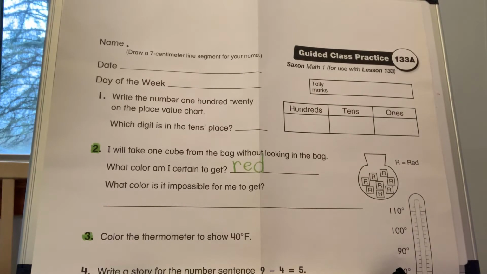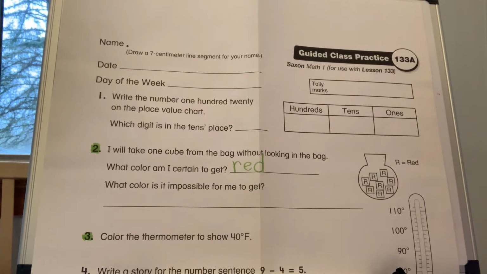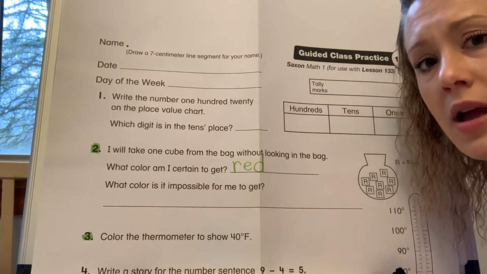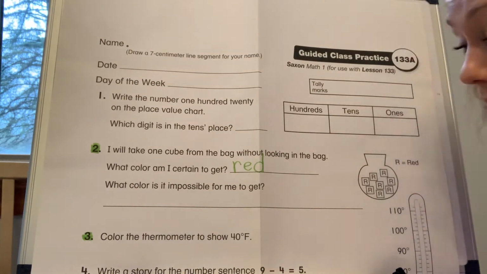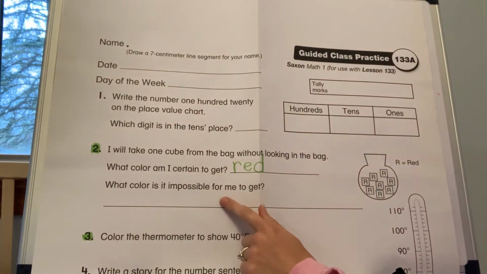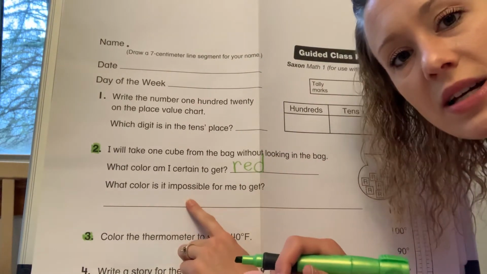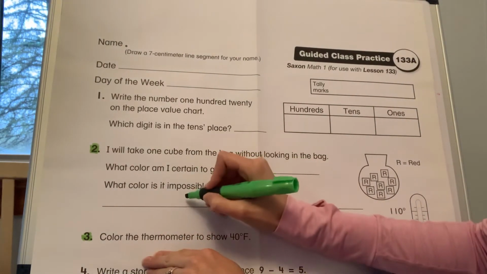Let's just pick one though. How about we pick a word that we could kind of sound out? So here's what we're going to do. Let's pick green. It's impossible to get green. We cannot get green because there are only red in the bag. So we're going to spell green. G. What letter says G? Letter G. Yep. I'm going to make lowercase. It starts like an O.